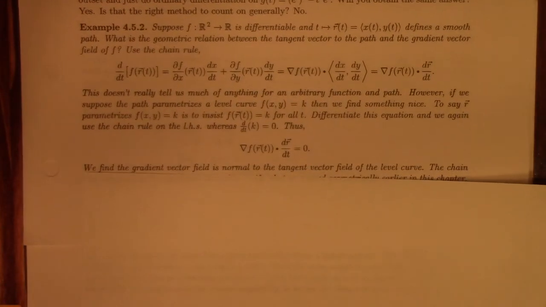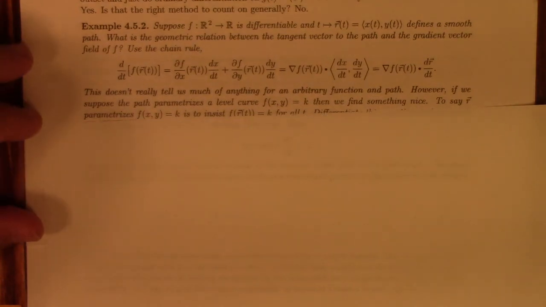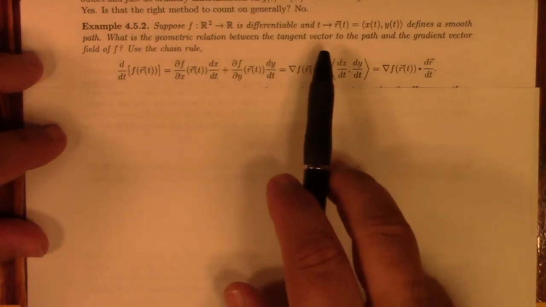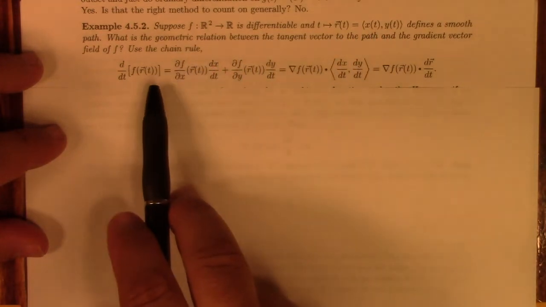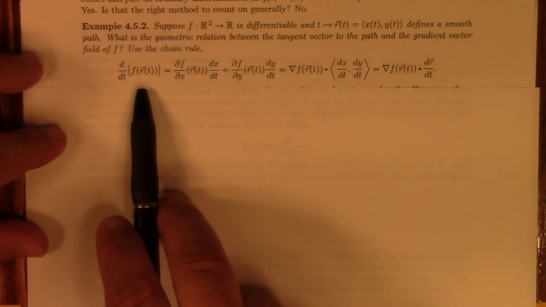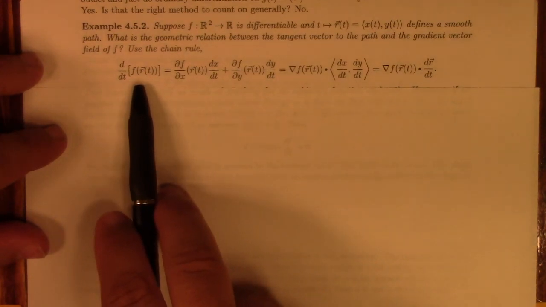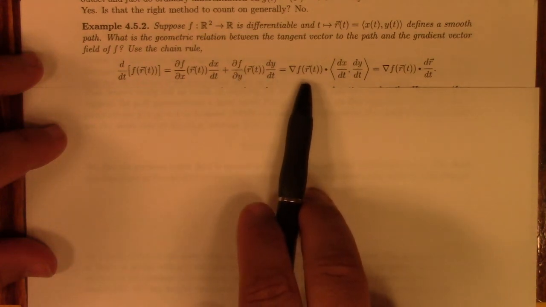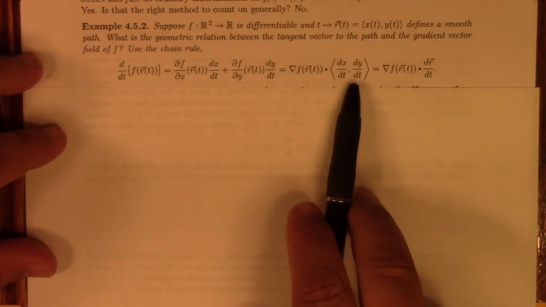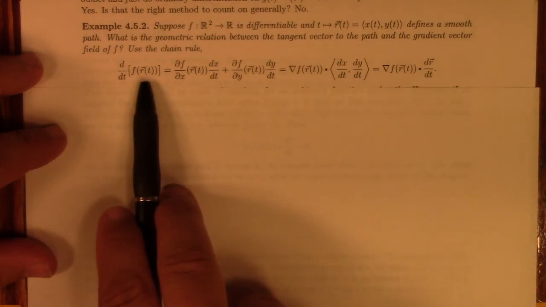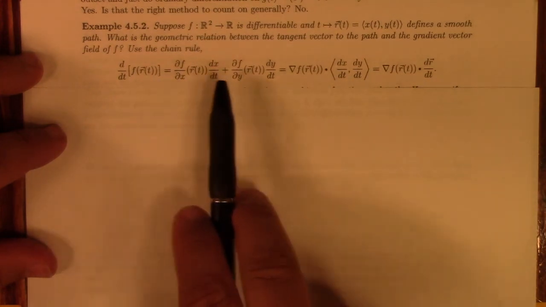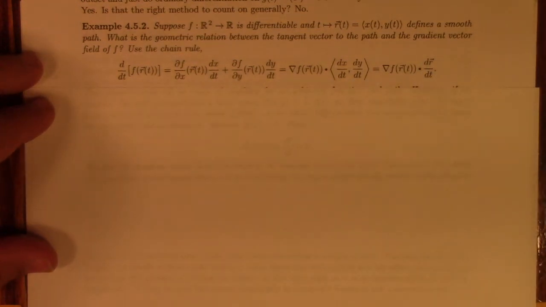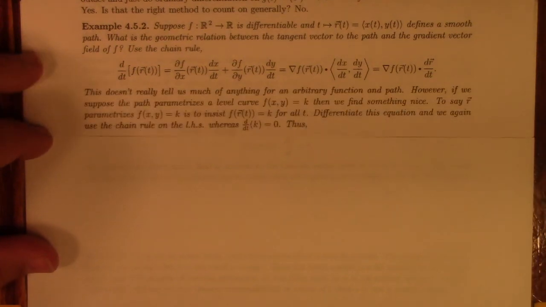This I just shared with you already, but here it is in 2 dimensions. I wrote it for n dimensions to be confusing, but in 2 dimensions, if you have a level curve and a path which parameterizes the level curve, then the geometry between those two is revealed by the chain rule. We differentiate the level function composed with a path. The chain rule gives us the gradient evaluated at the path, dotted with the velocity of the path. But remember, this has to be constant if it's a level curve. So if this is equal to 0, that means the gradient is perpendicular to the velocity, which we have seen in many examples.